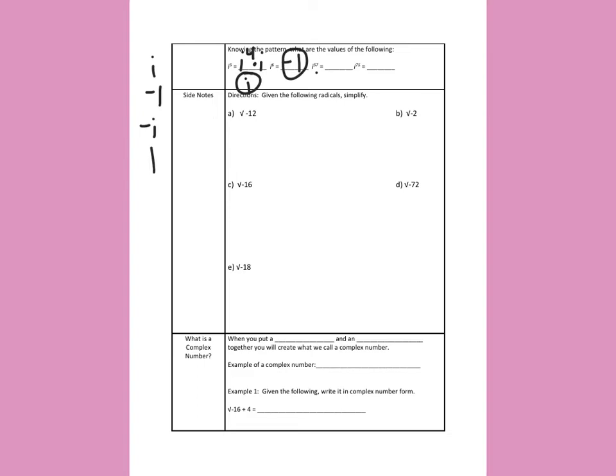So if I had i to the 57, I could just break that down. You could see how many times 4 goes into that, see what the remainder is, and then pick remainder of 1, remainder of 2, remainder of 3, or goes in evenly. You with me? Okay, that's not super important for this test. So that's as far as I'm going to go for this.